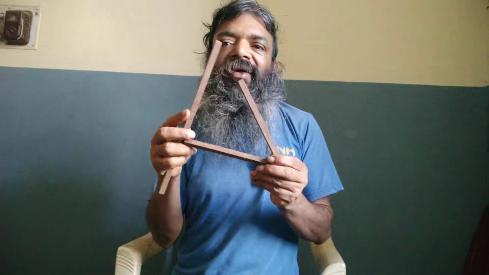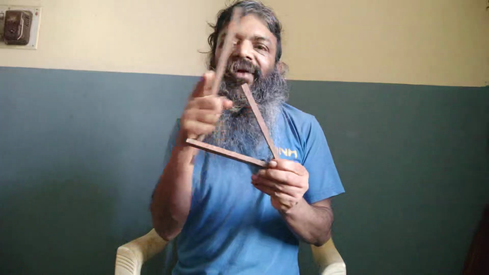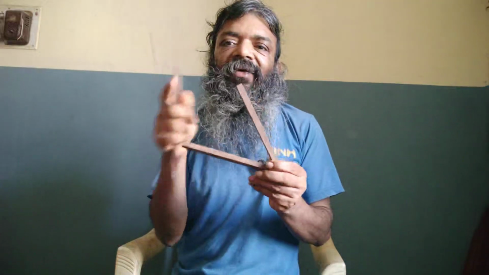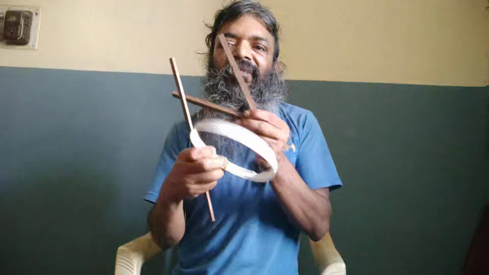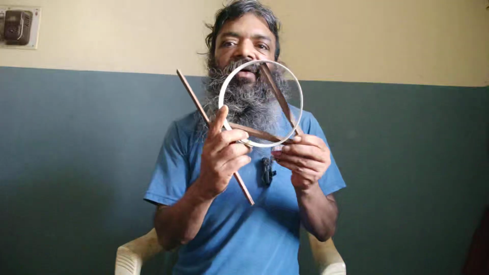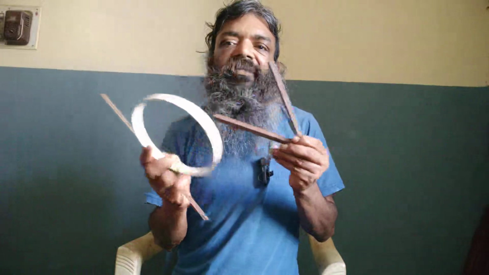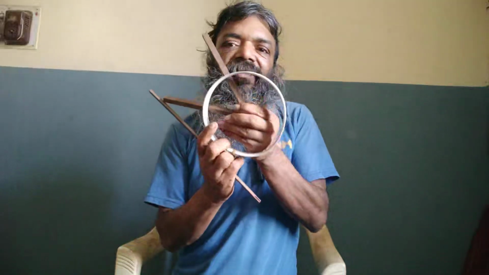Now there is a tangent like this. If this is a circle, these are the radii, and this is at the center.